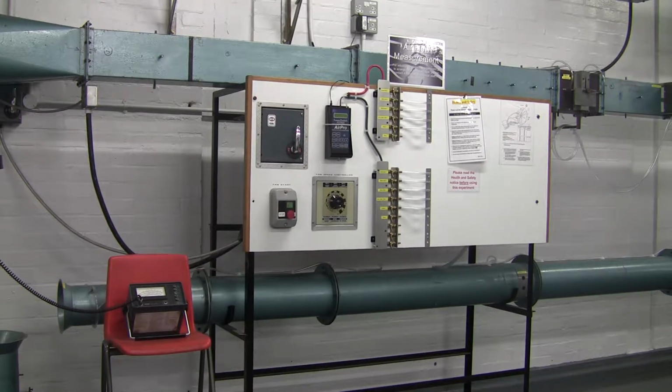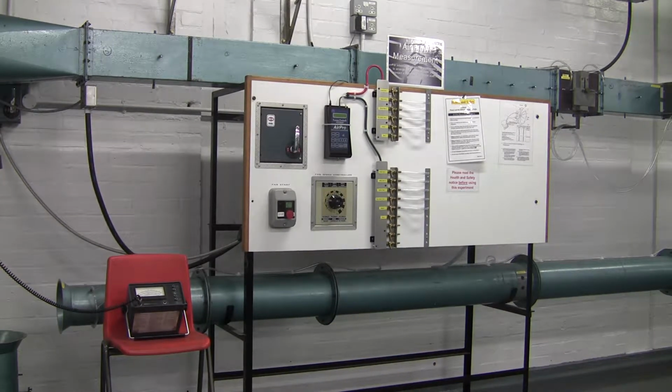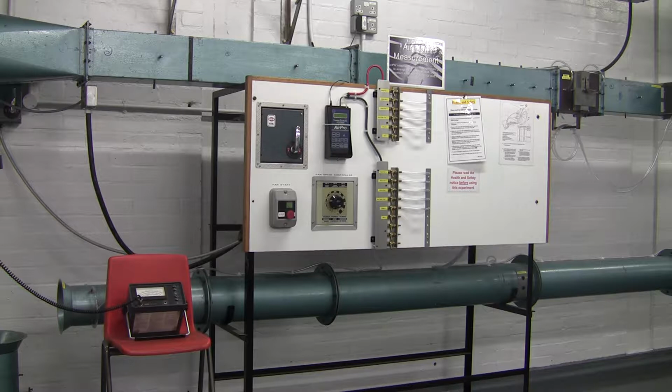Airflow measurements. The objectives of this experiment are to gain familiarity with the various instruments used to measure and determine airflow, to assess the relative merits of the various devices. What you see in front of you is an air handling unit with lots of instruments that could be used to measure the airflow.